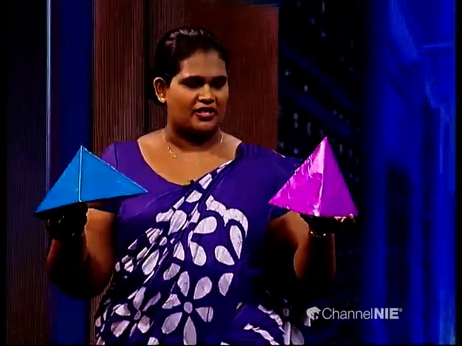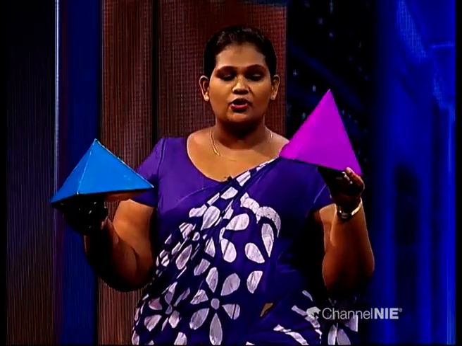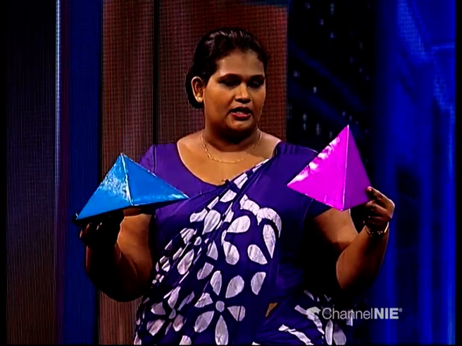What is the difference? Okay, it has 4 triangular faces and we can consider the base of the regular tetrahedron also as a triangle. But what about the base of the square pyramid? Here, it is a square.